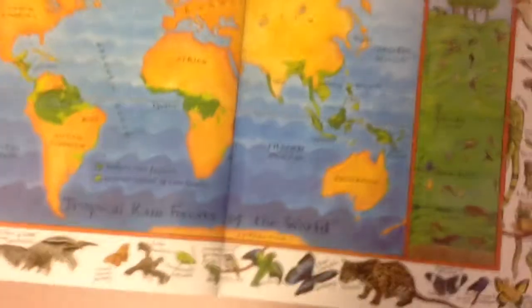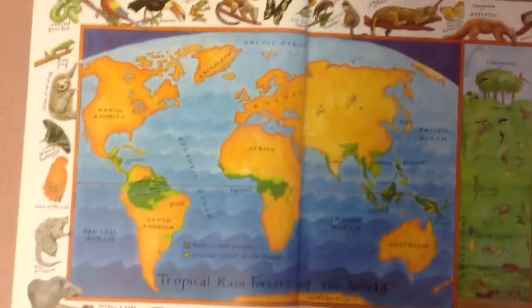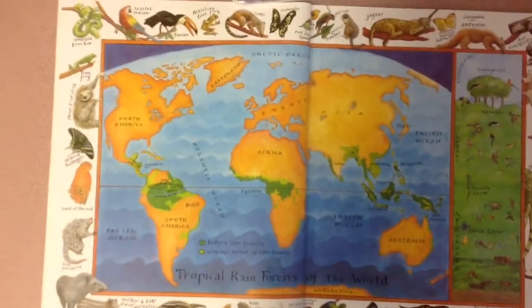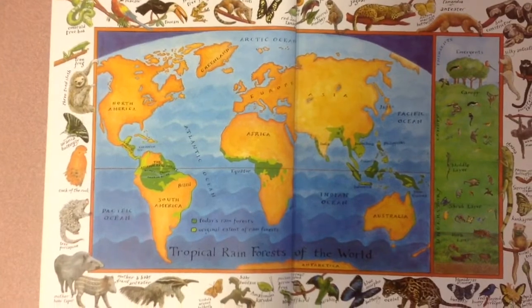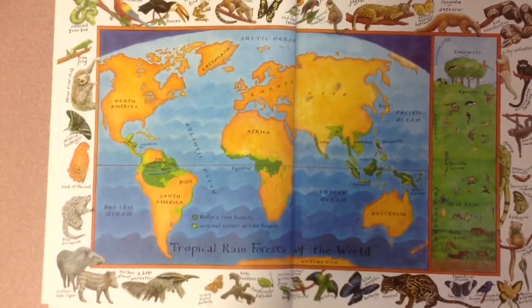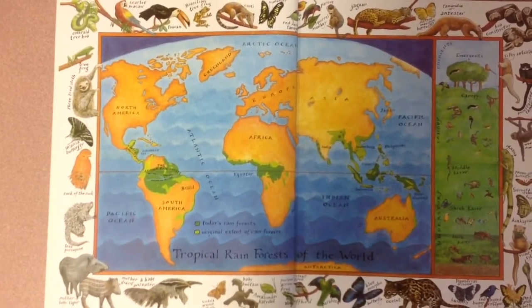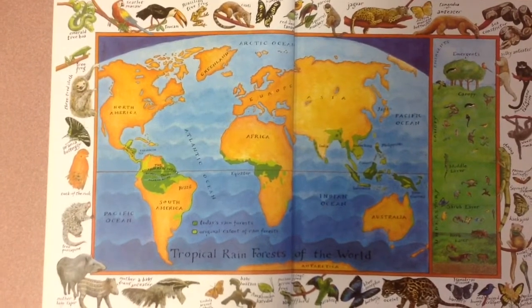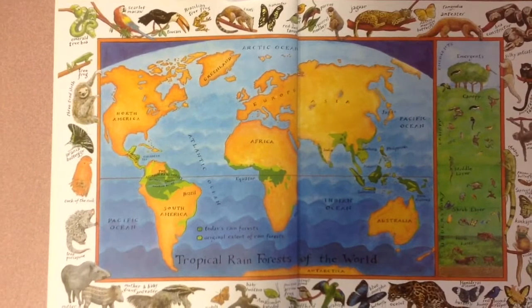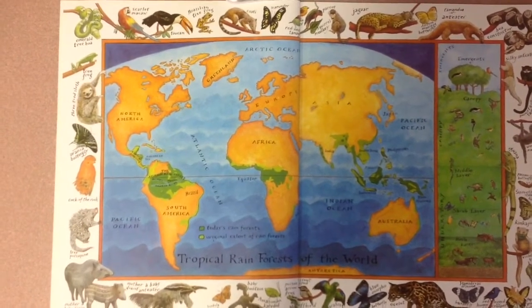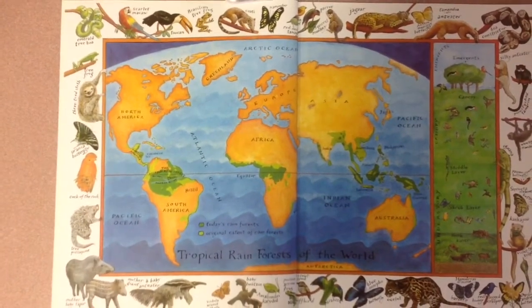Okay, so here's a world map. Typically we look at the globe, right? So this is the flat map, and what the artist did was beautiful here. Around the perimeter, the border, you see all different variety of animals that would find themselves living in the Amazon rainforest. And then looking at the map, the areas highlighted in green are the rainforests of the world.